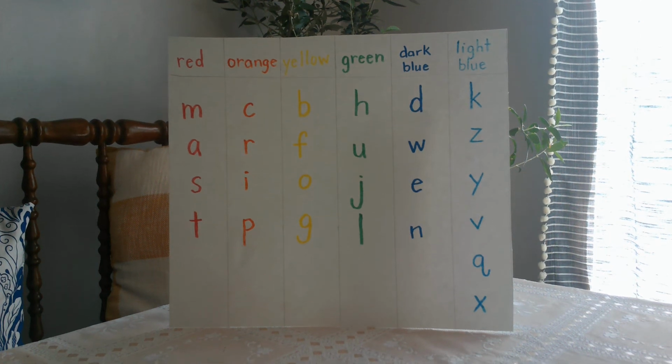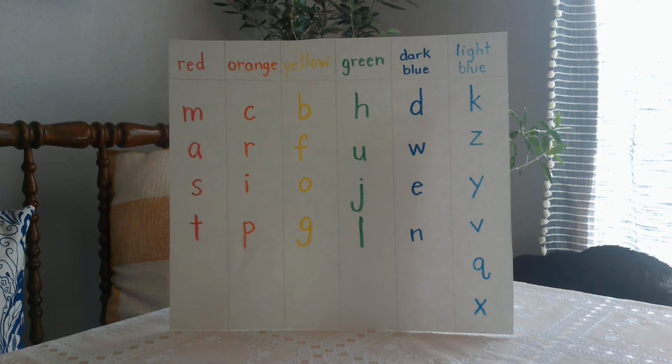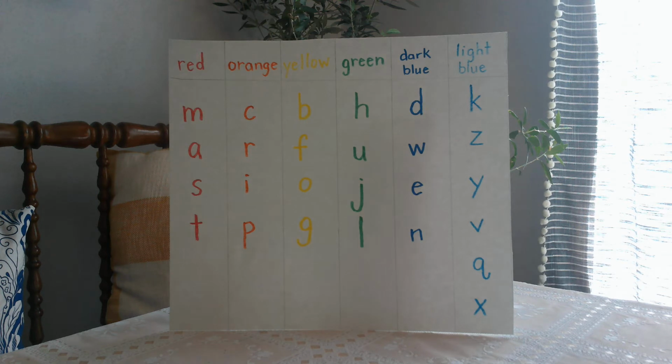Hello, Children's House families. What you're looking at here on your screen is a little chart that I made up quick to show you our sound groupings that we use in the language area of our curriculum for Children's House. So many times your students will tell you, oh, I'm on red sounds, I'm on orange sounds, I got to green sounds. So I kind of want to give you a little overview of what those sounds are and what they're meaning when they're saying that.